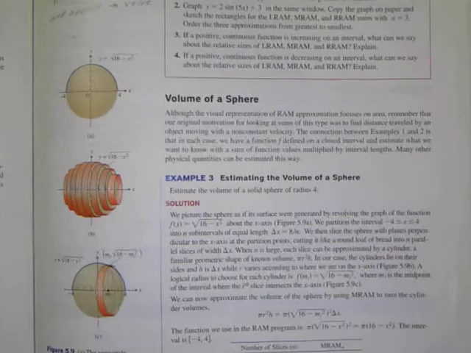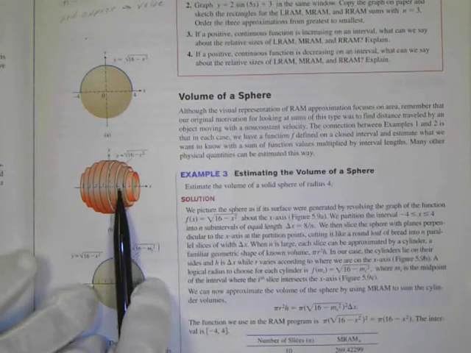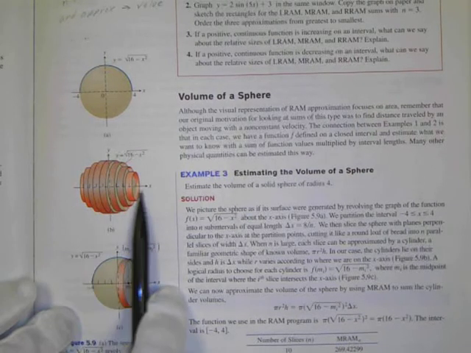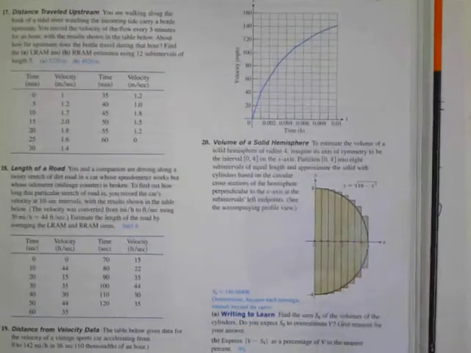So it's kind of like this, but we're just going to be looking at the half, so we're going to have all these cylinders coming out. Okay, so, but again, we're just going to be dealing with half of the sphere. Okay, so we'll go back and look at this. So you just have to imagine that.